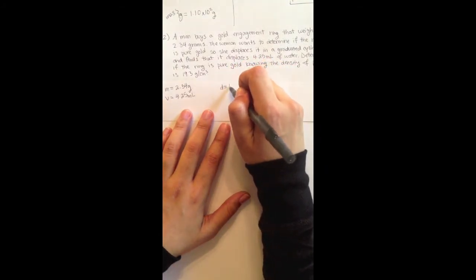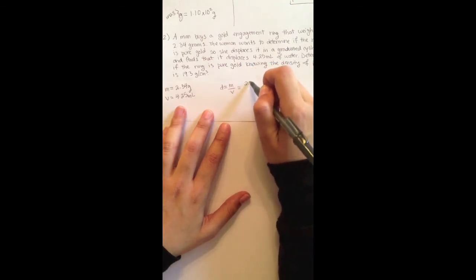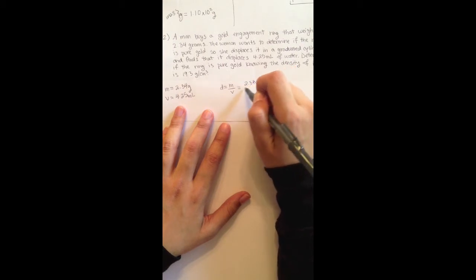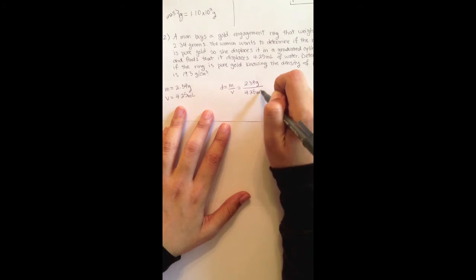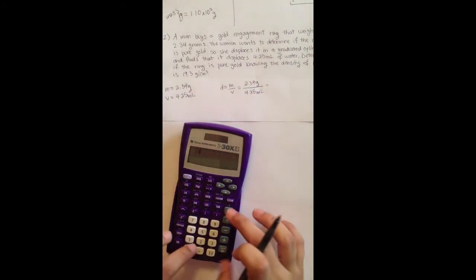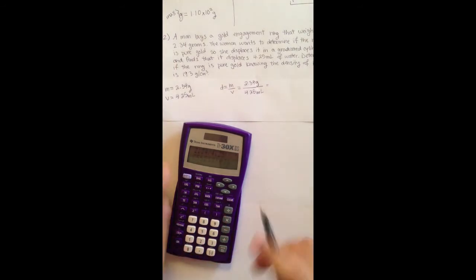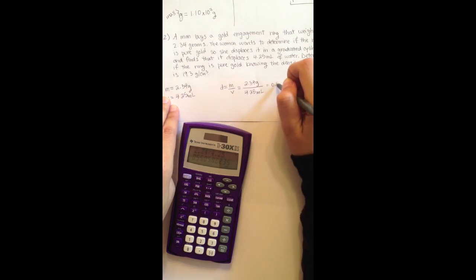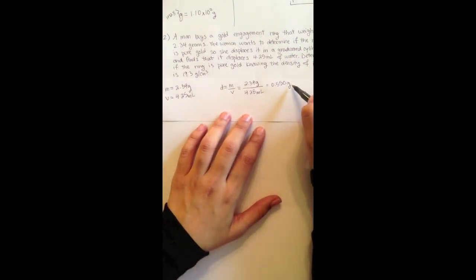So we know density is mass over volume, so our mass here is 2.34 grams over 4.25 milliliters. Using our calculator, we can calculate the density. 2.34 divided by 4.25, that's 0.55 grams per milliliter of the supposedly gold ring.